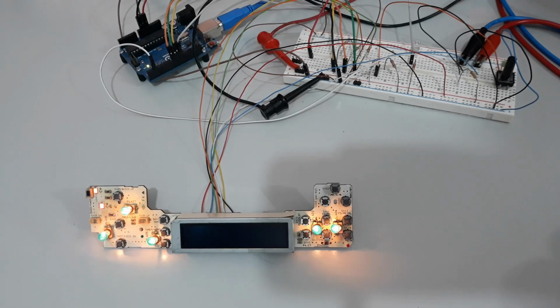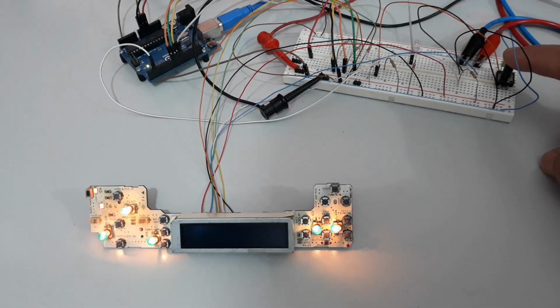The process to find the number associated with the segments is done with a button, and every time I press the button we'll skip from one segment to the next segment. In this case they start the segments at number 13, I think.